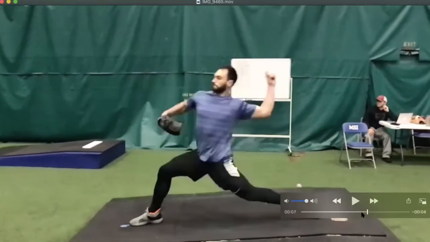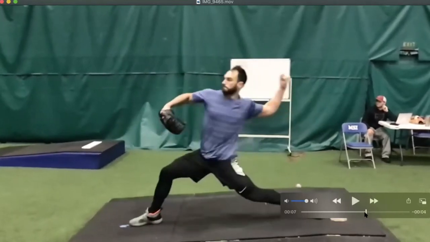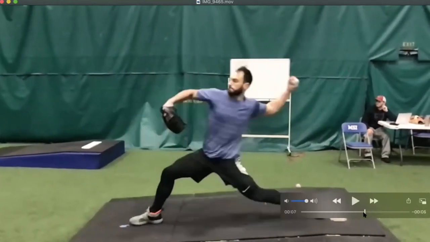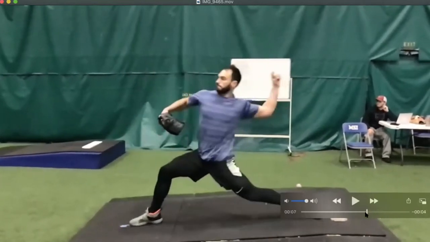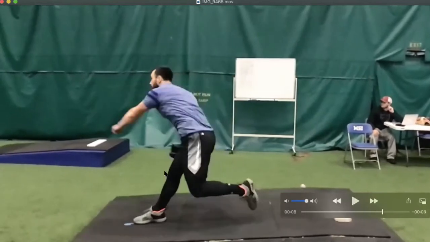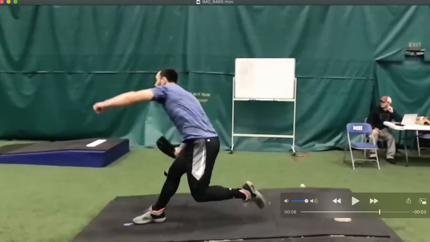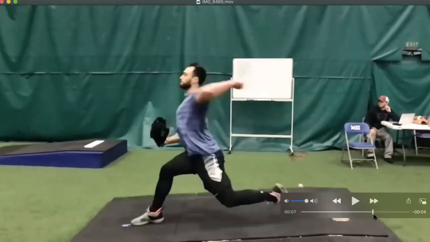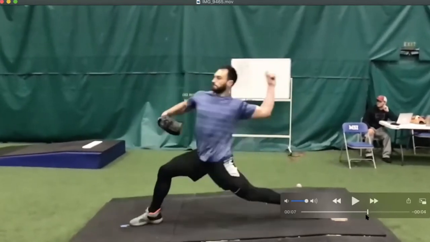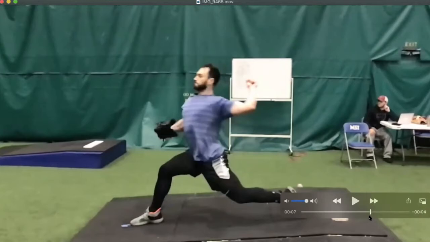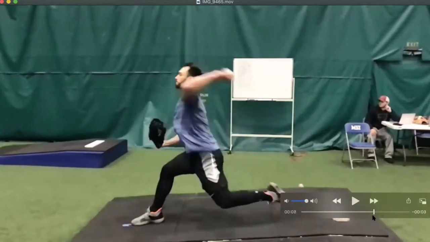Tanner's front leg, we'll see. He lands, stabilizes really quickly, right? So once his foot comes down, that front knee doesn't do a whole lot more moving forward. It stops here. Force is now going back up through his pelvis into his torso, through the arm.